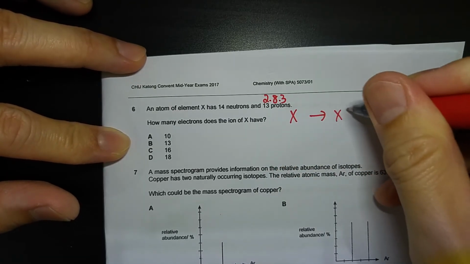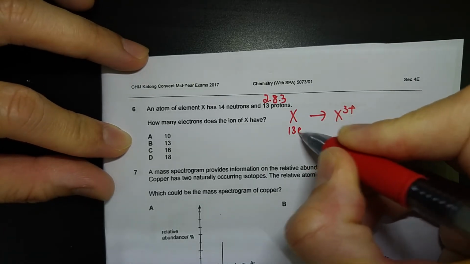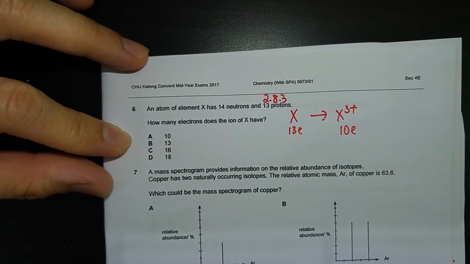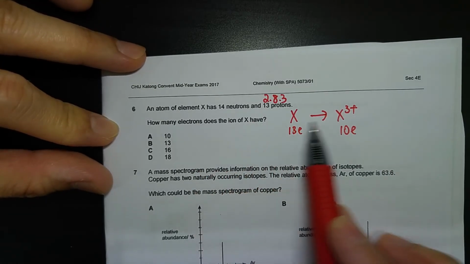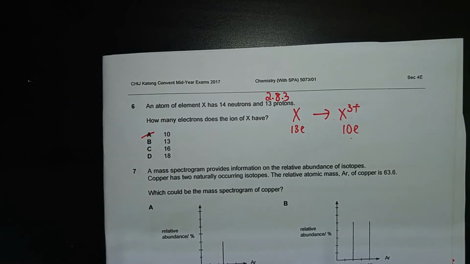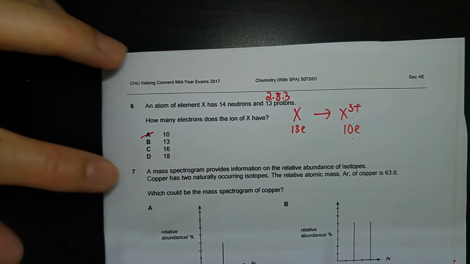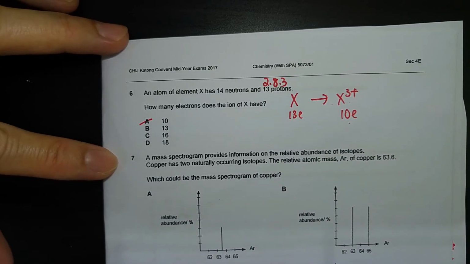When it loses 3 electrons, it becomes X3+. So the atom has 13 electrons, the ion has 10 electrons. So how many electrons does the ion of X have? 10 electrons. A. Remember, for an atom, the number of protons and number of electrons are the same.